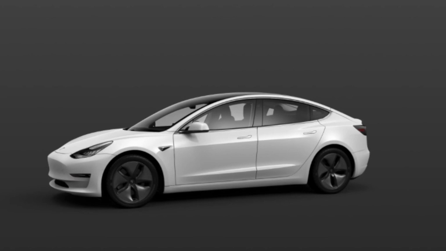The last thing you're going to be waiting for is just your delivery day. Tesla will reach out to you via text message or phone call to let you know that, hey, your car is available. It's ready for you to pick it up. When would you like to come in?